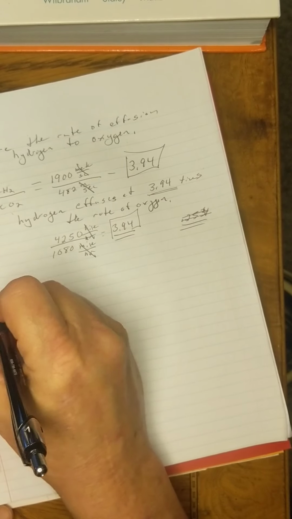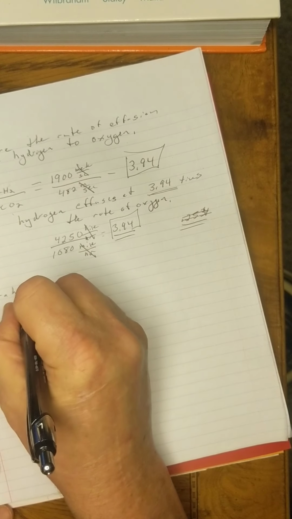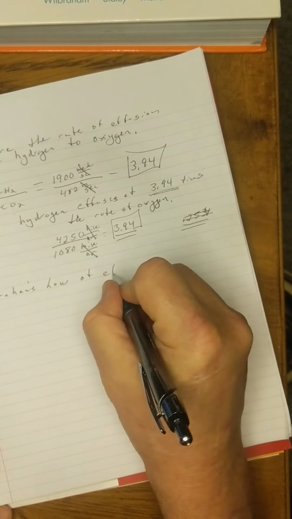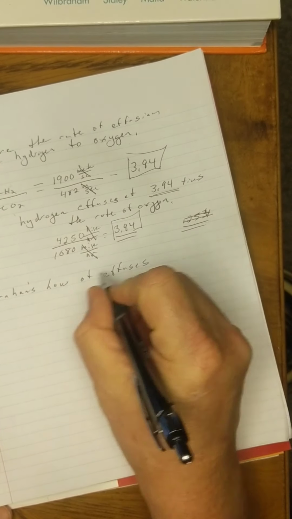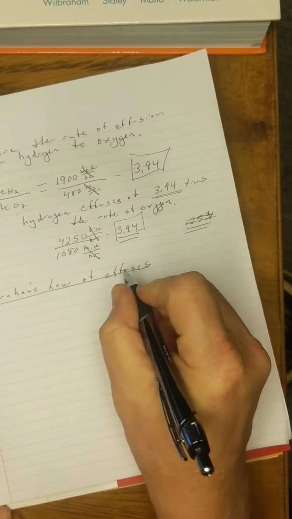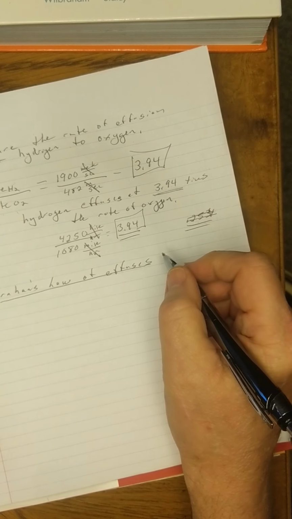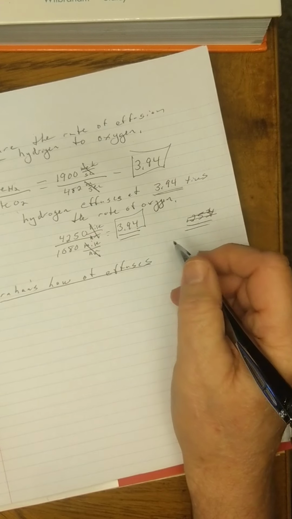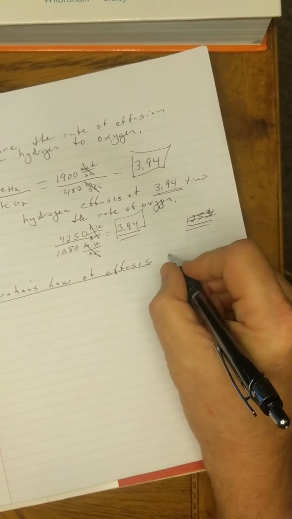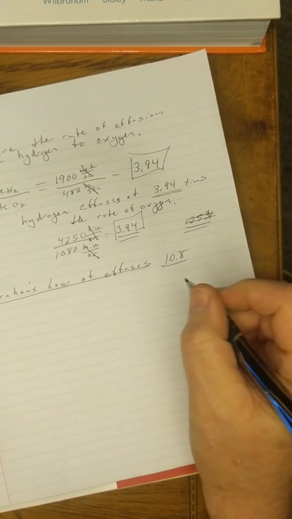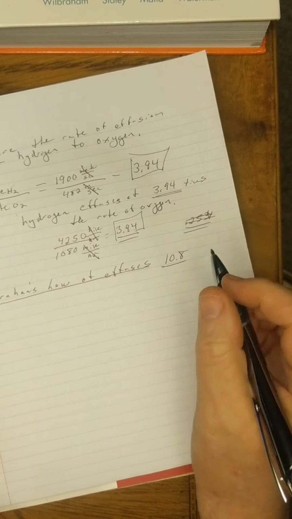Now, Graham's law of effusion. What Graham's law does in words is it compares. Now, Graham's law of effusion is section 10.8. Okay, and here's how you would derive Graham's law of effusion.